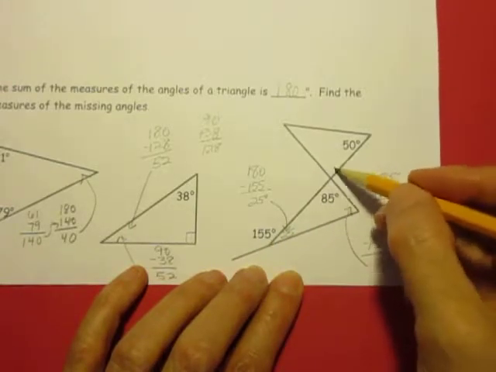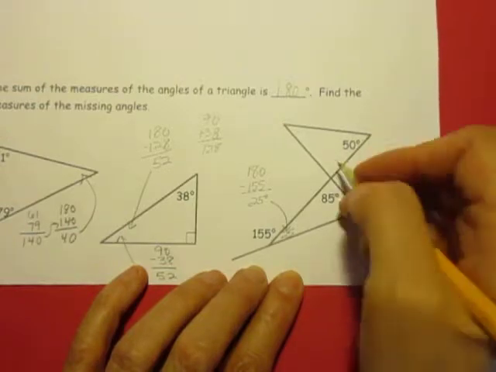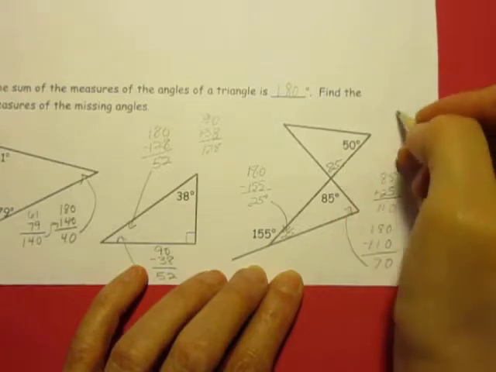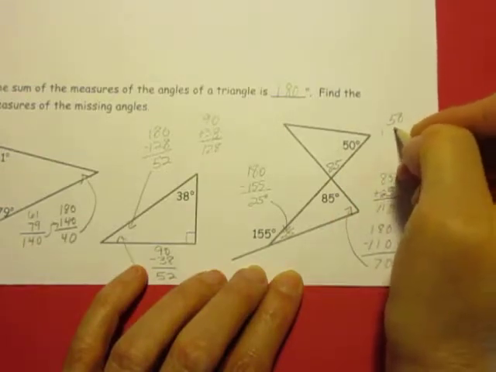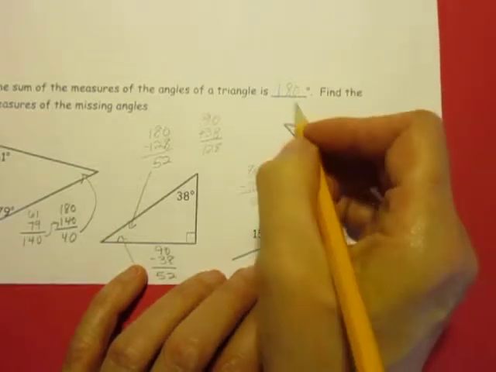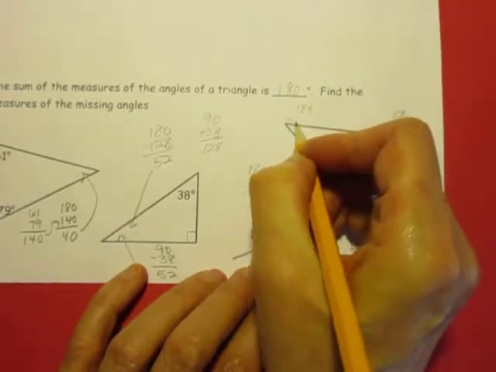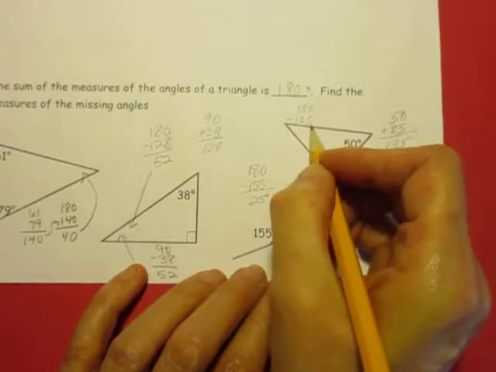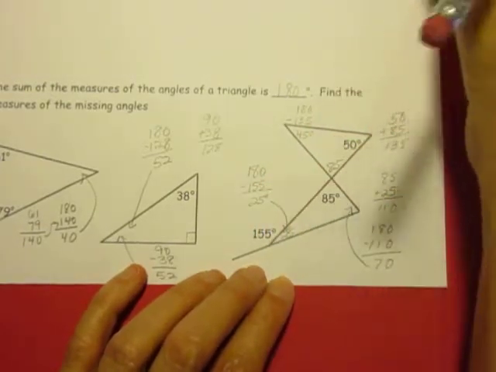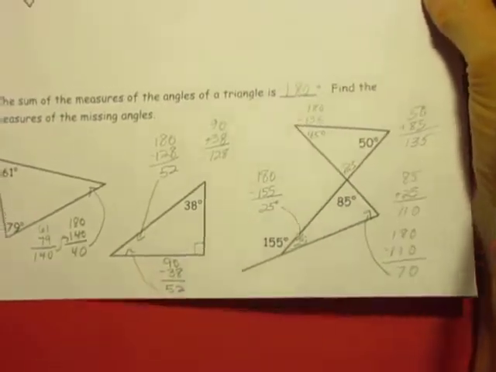Here we can recognize that opposite angles are vertical angles, so I'd have 85 degrees here. I could add these two together, so 50 plus 85 would give me 135, and then 180 minus 135 is going to give me 45 degrees here. Okay, so we've made it through that.